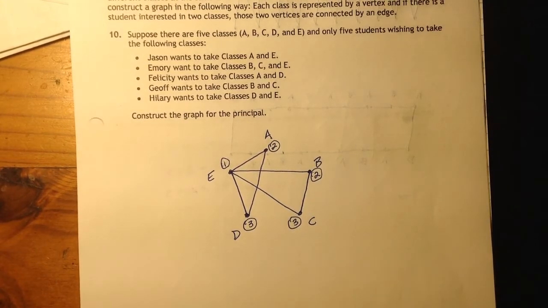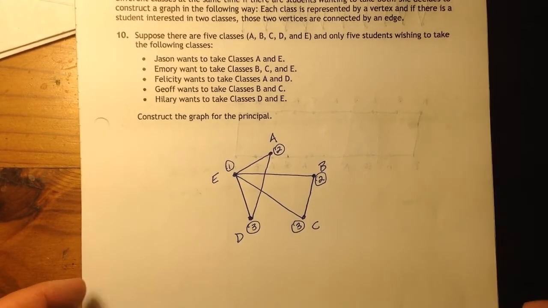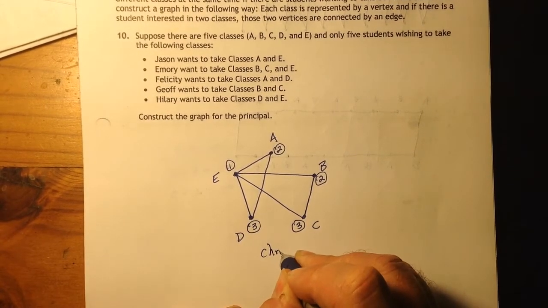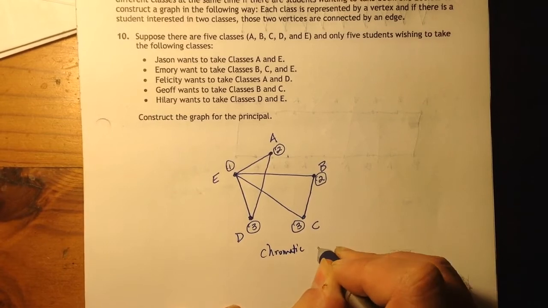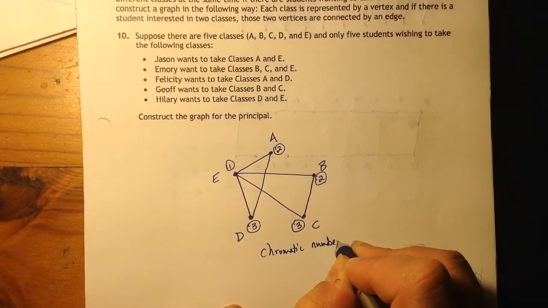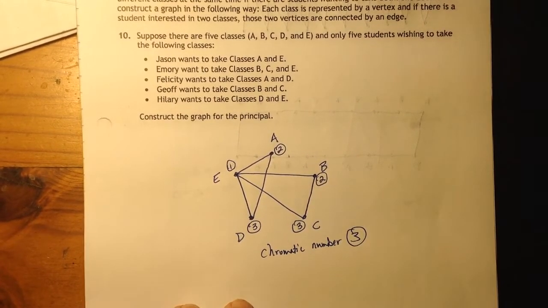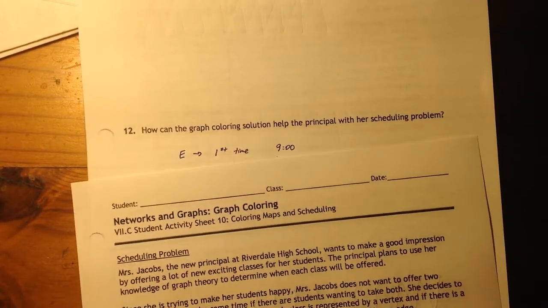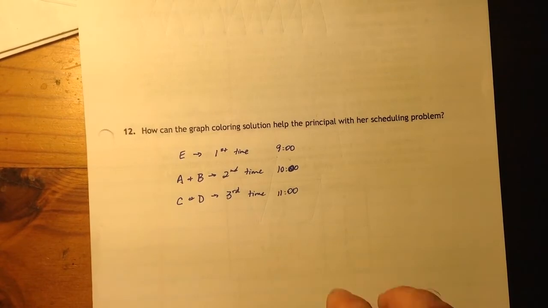So then the question comes, well, how does this help us? On number 12, our chromatic number here, let's start with that. Chromatic number is 3. We can get by with 3 colors. So how does that help us? How can the graph coloring solution help the principal with her scheduling problem?